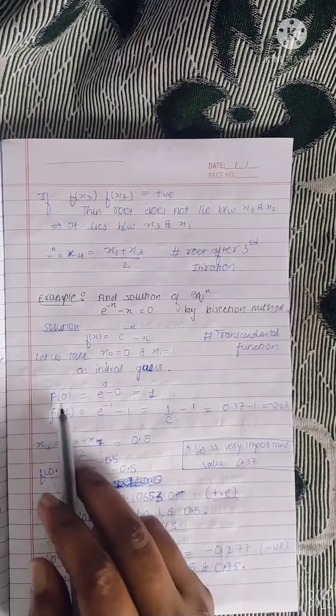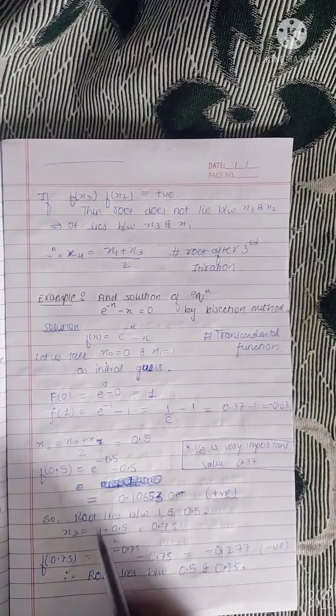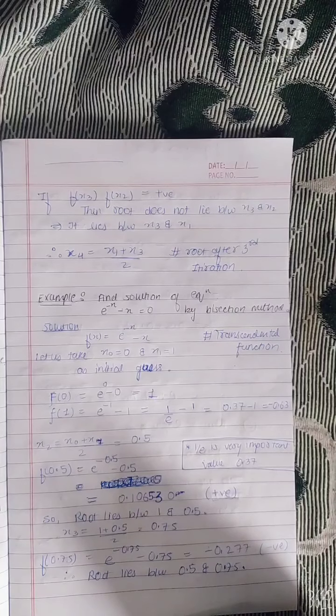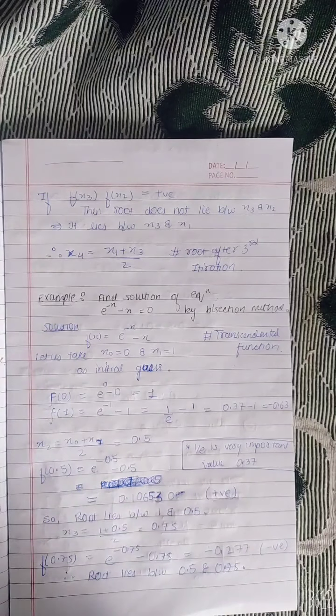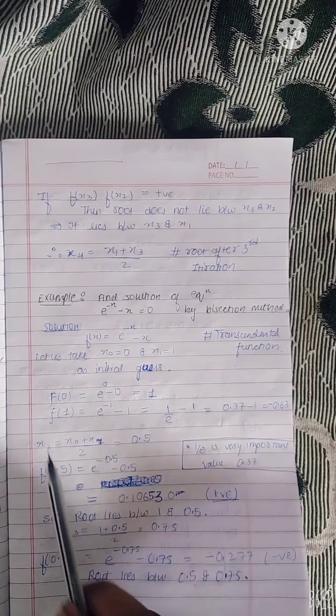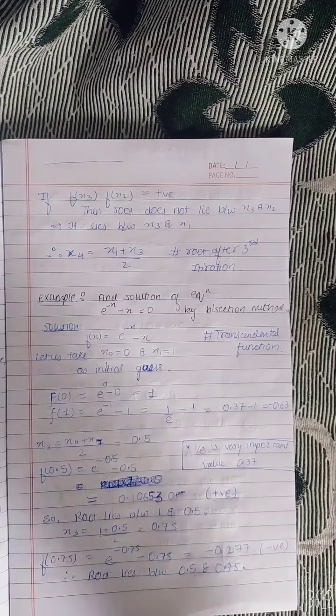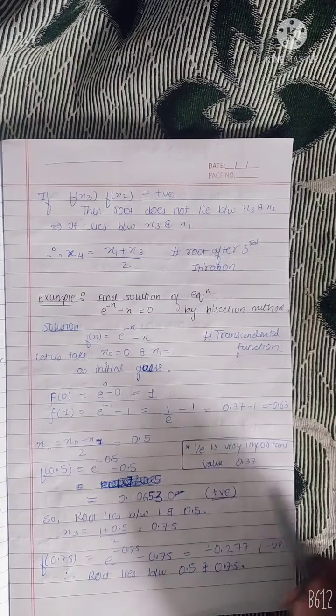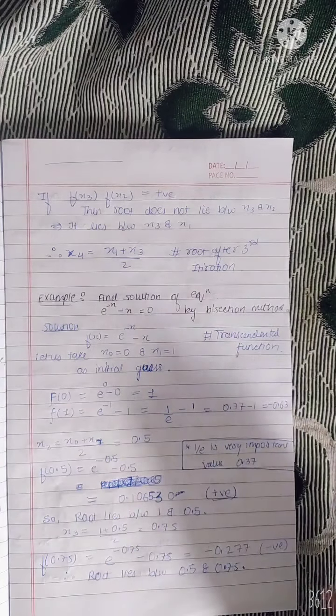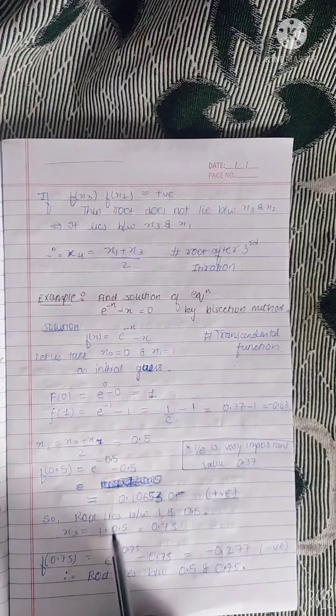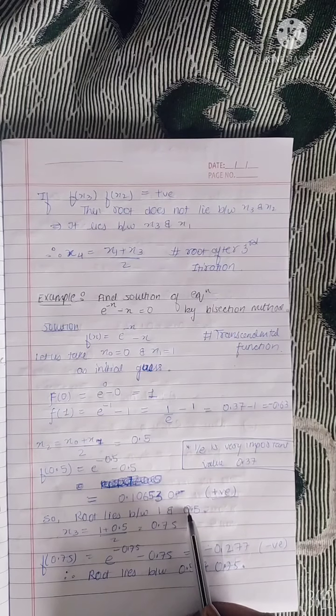The root lies between the interval 1 and 0.5, because one is positive and the other is negative, and the product will be negative.